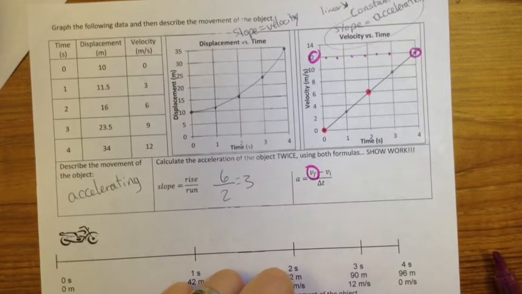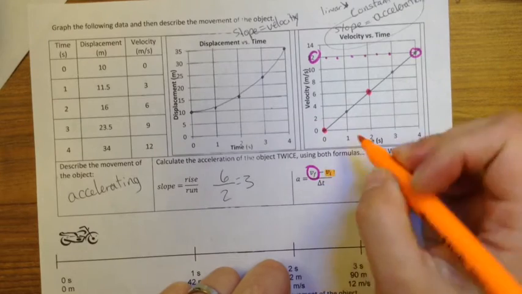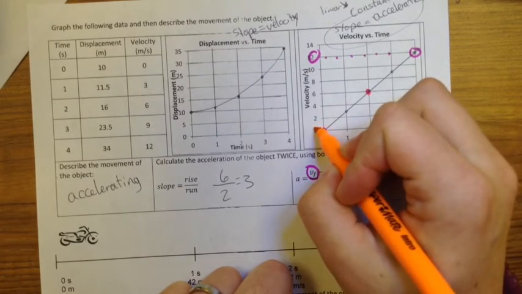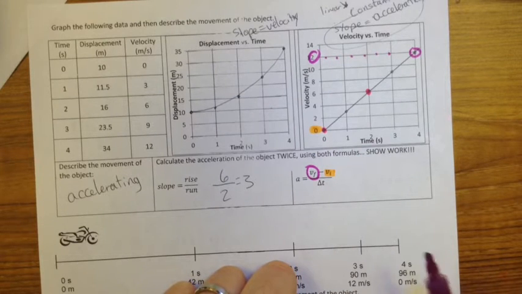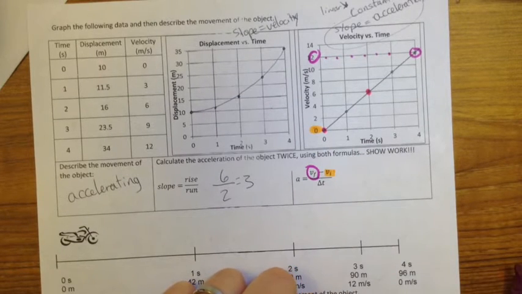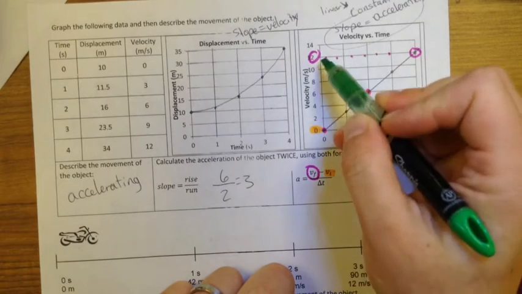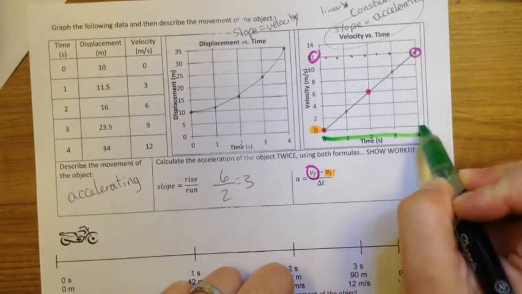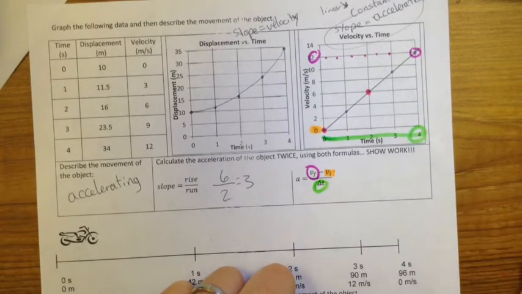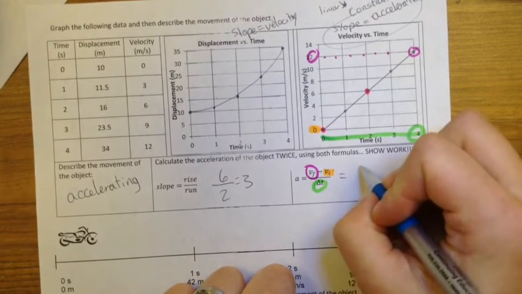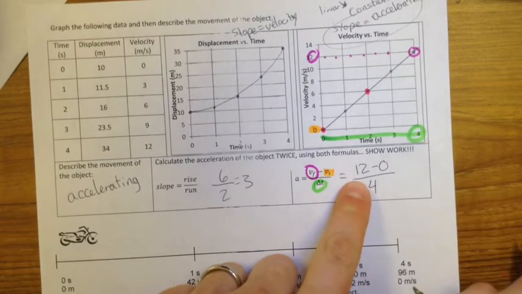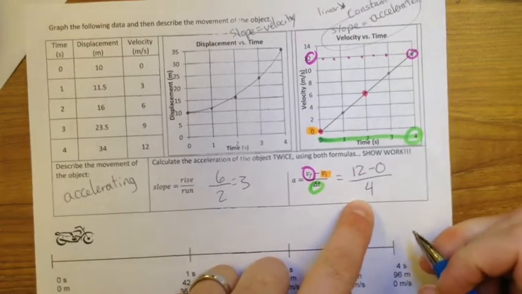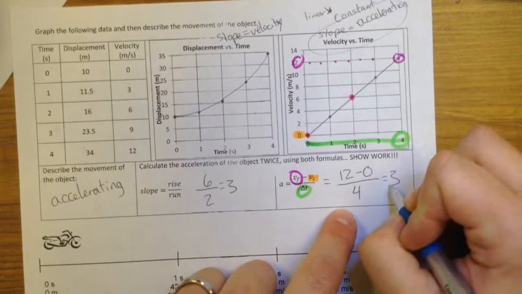My initial velocity is 0. How much time did it take for it to get from 0 to 12? It took 4 seconds. So plugging in those numbers, 12 minus 0 divided by 4. 12 minus 0 is 12. 12 divided by 4 equals 3.